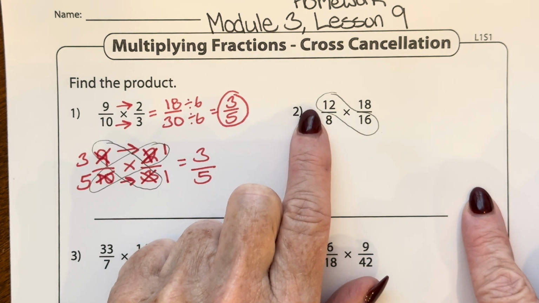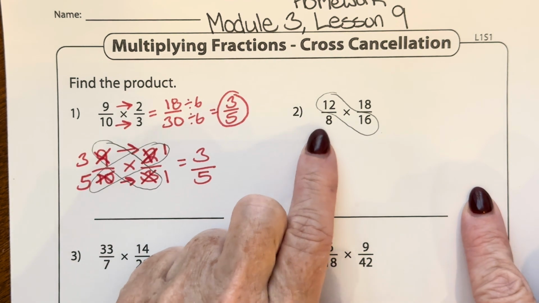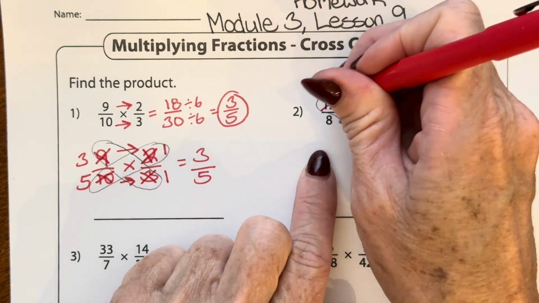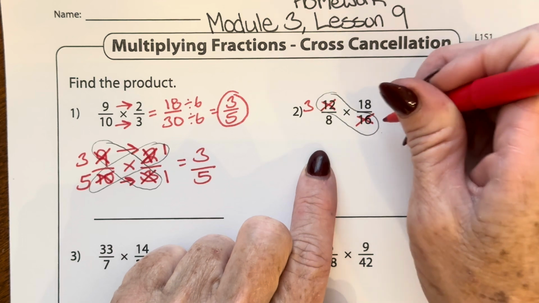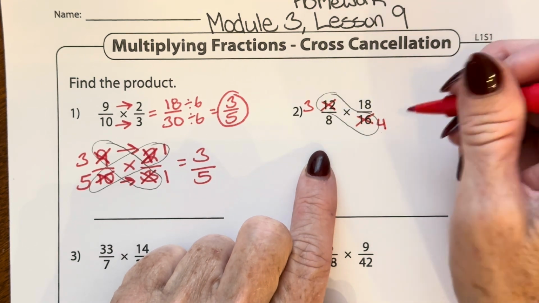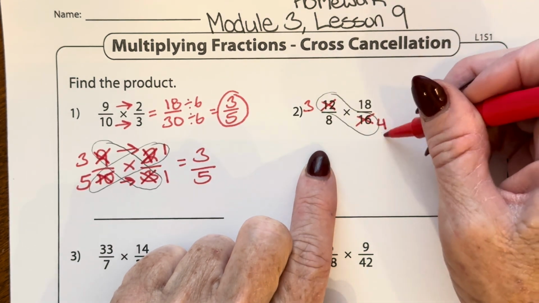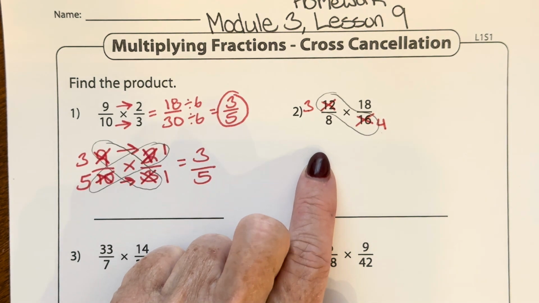Is there a larger one that can? I'm going to say no. So I'm going to say 4 can fit into 12 3 times. And 4 can fit into 16 4 times, because 4 times 3 is 12 and 4 times 4 is 16.